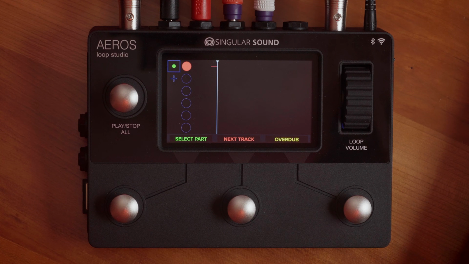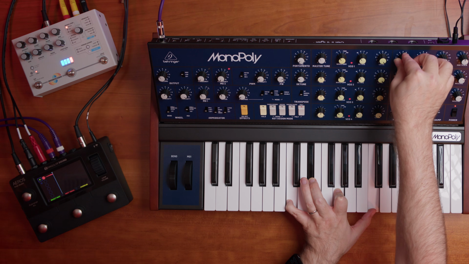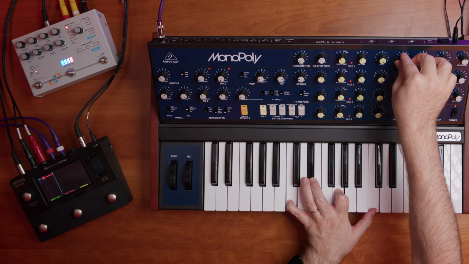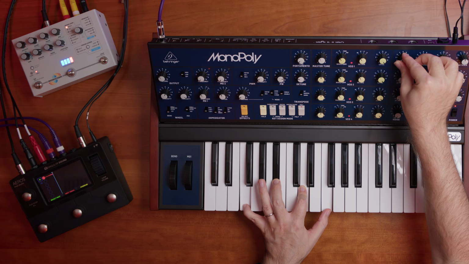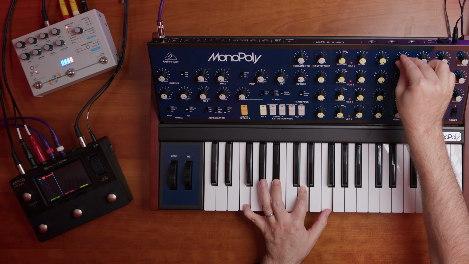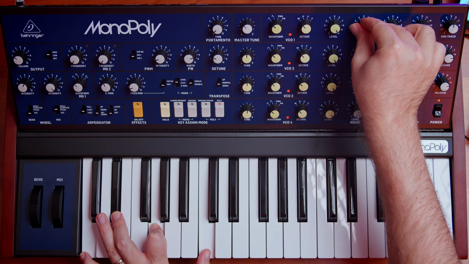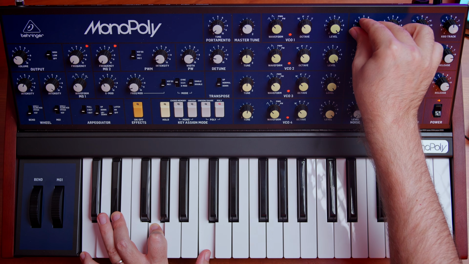Okay, so I'm going to hit record. I'm going to lay down a C minor. Give it some time. Make it breathe. Now I'm going to keep going so there's some variance of the voicing, because I want this to feel like it evolves a bit.